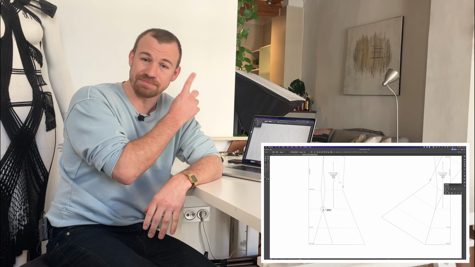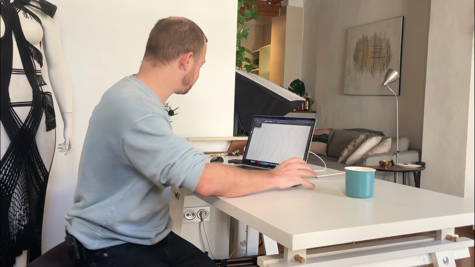Okay, so I'm going to jump onto the Mac. I'm going to open up Adobe Illustrator and also my previously drafted A-line basic dress block. Now, if you haven't seen our tutorial on how to draft an A-line dress block in Adobe Illustrator, then go check that out. Anyway, let's get on the Mac and get started.